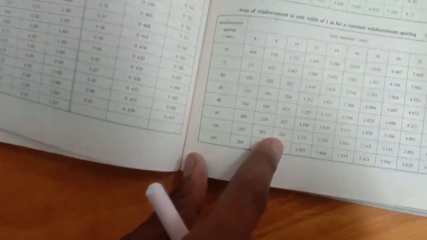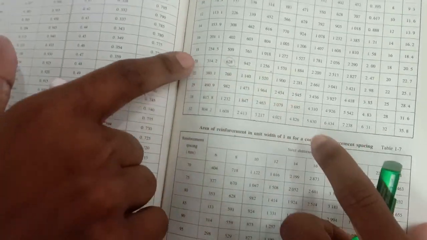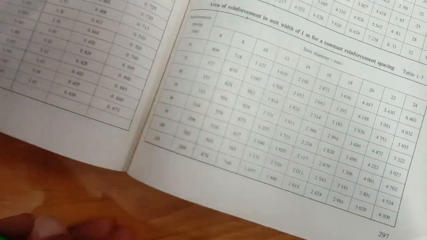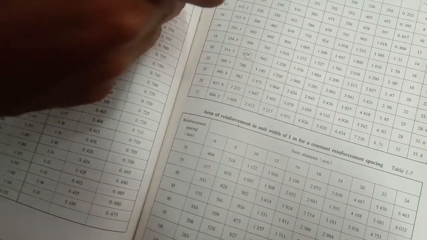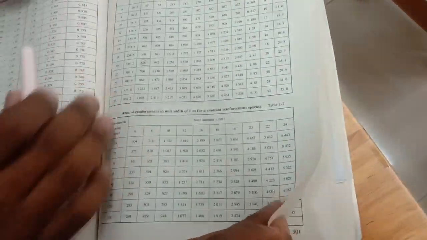For that we just came here. It is given to us also. We find that diameter. We have the kind of steel. The kind of steel here is the diameter 20. It's the area of cross section and weight of reinforcement. No, area of cross section. So we are finding the area of the cross section.